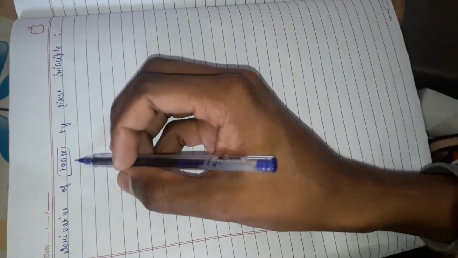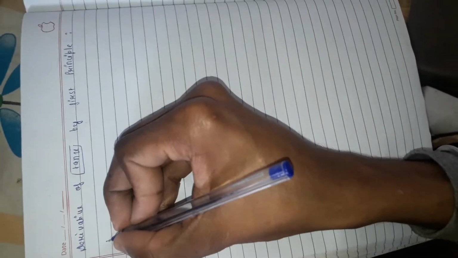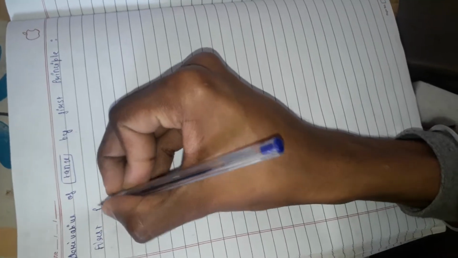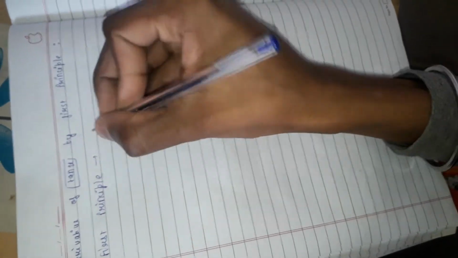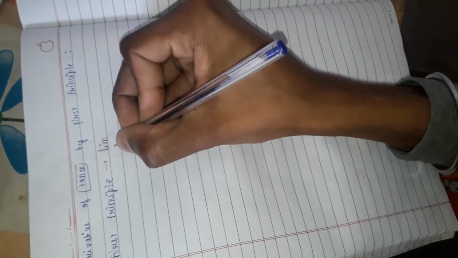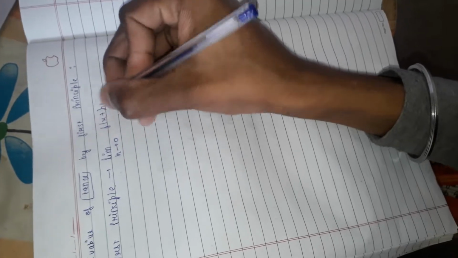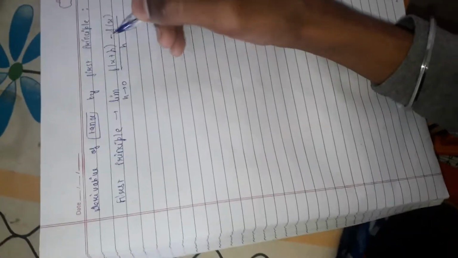Hello everybody, I will be showing how to find the derivative of tan x by first principle. So according to the first principle, what does it mean? First principle means the limit as h tends to 0 of f of x plus h minus f of x, divided by h.